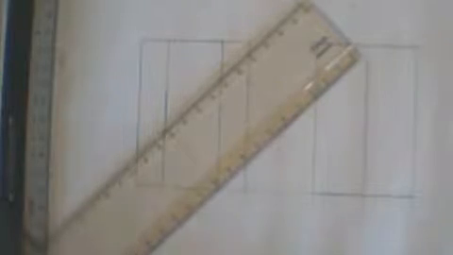Now the truncation, in this case, I'm going to truncate the front view at a 45° angle, like so.